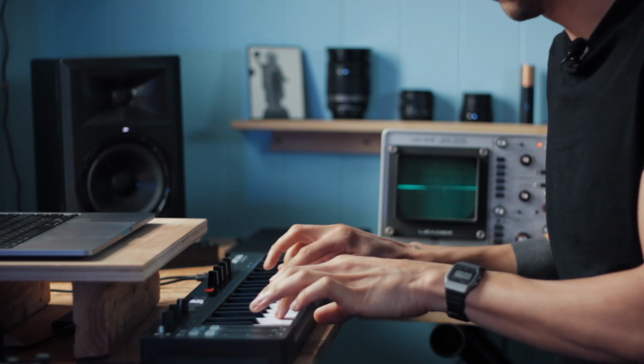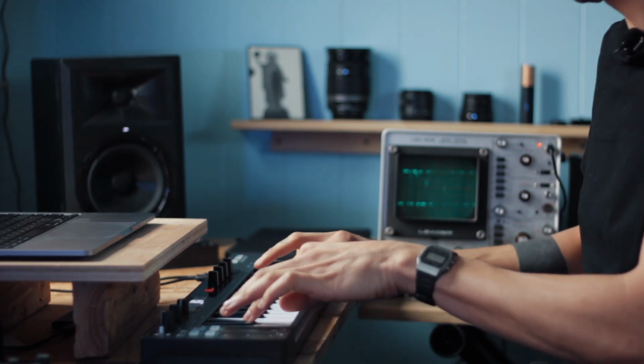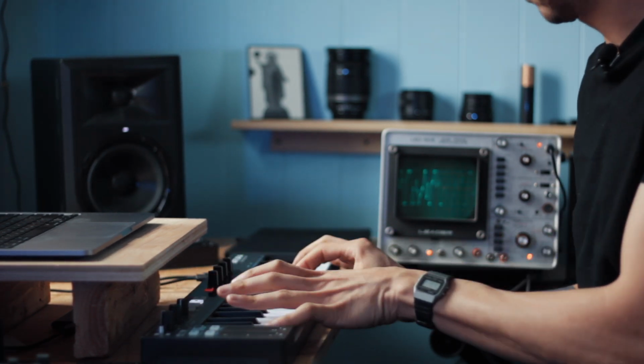Now, you don't need the Chord drum to be able to do this. You can do it with the MIDI controller or like a drum pad. Any of those will work. I don't really know how to play keys. I know how to play one chord progression. That's really it. That's really all I know.